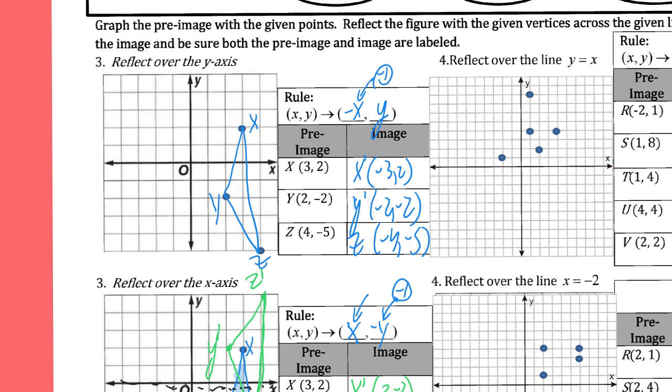And in graphing this, you would notice, yeah, it does. -3 and then 2 goes up here, and that's x prime, and then -2, -2, that's y prime. Okay, let's put prime in there. And then z would be -4, -5, and that would be z prime. And notice, hey, this is exactly the reflection horizontally across the y-axis, and you can graph the axis of symmetry, or the axis of reflection, okay, about which this has been reflected.